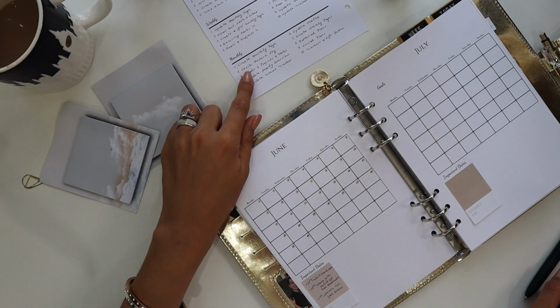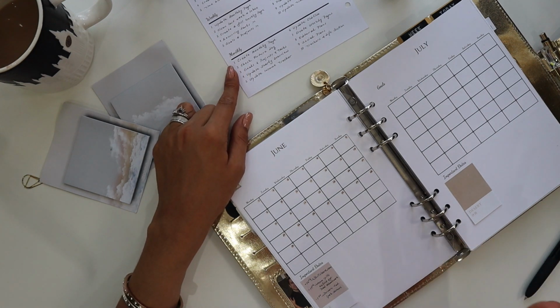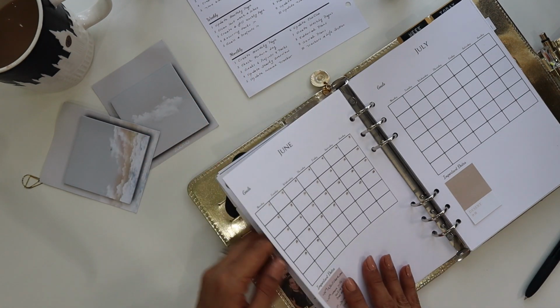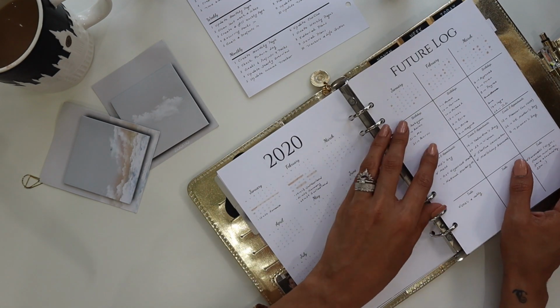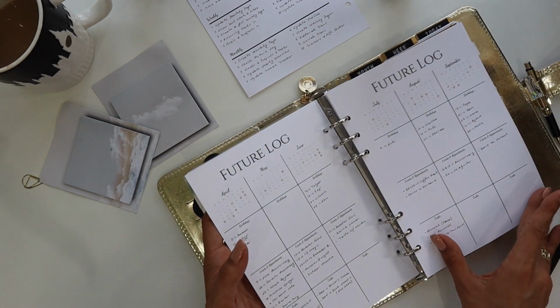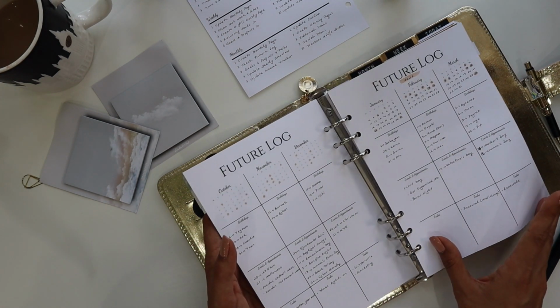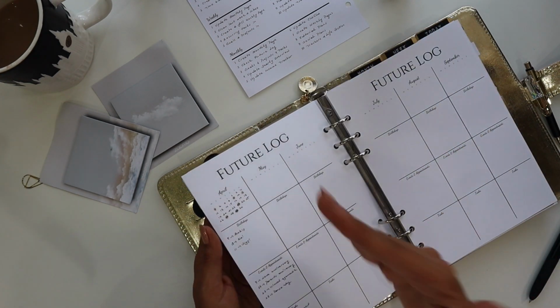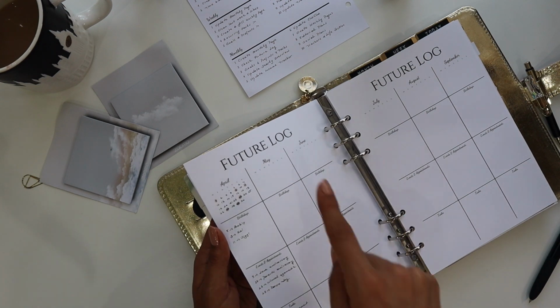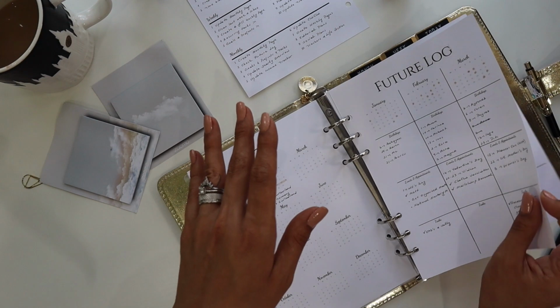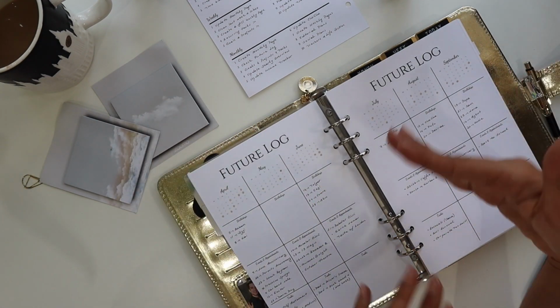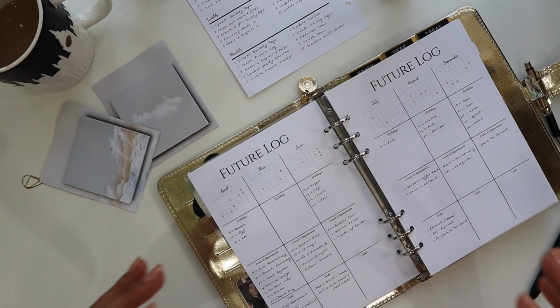The second step in my monthly planning routine is to check my future log. I have future logs for 2020 that I started creating last year, and I also have the 2021, which I'm creating as every month passes. So you see April, today we're gonna do the May, and we're gonna put first in what is gonna happen in June into my monthly so that I can see it on the day.